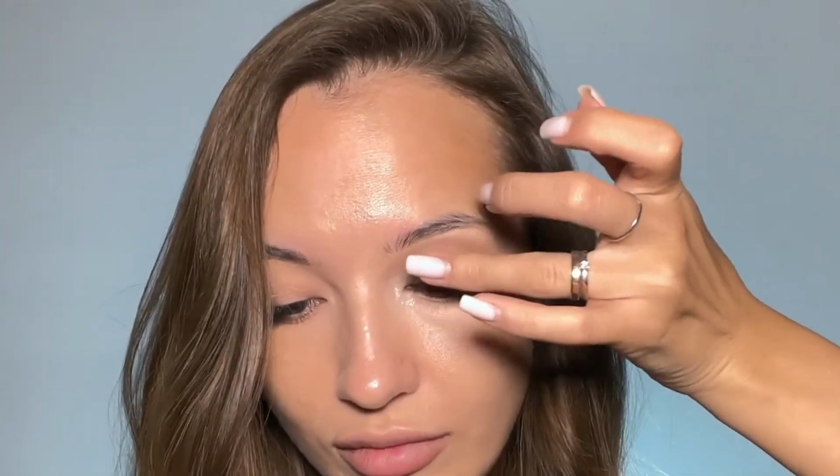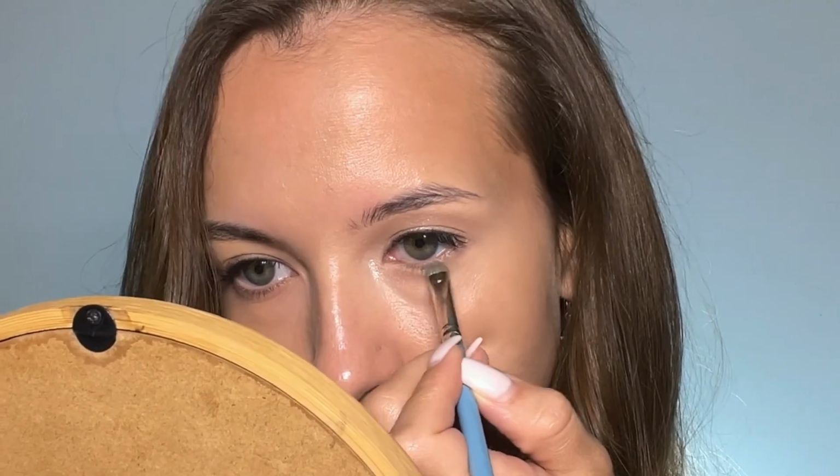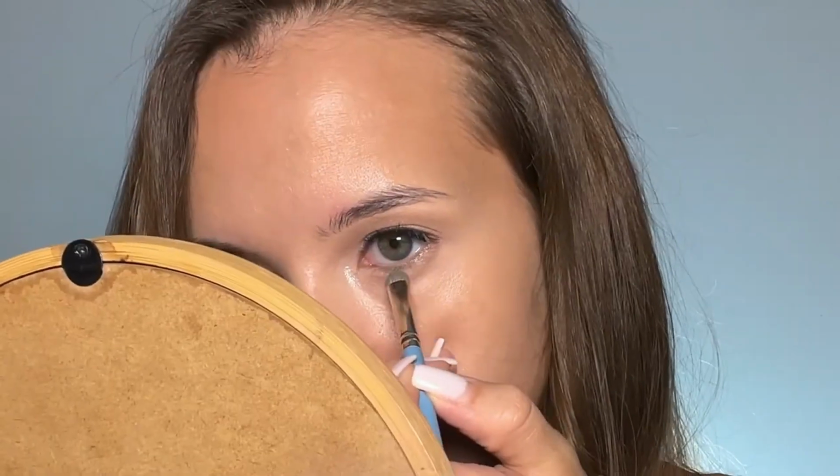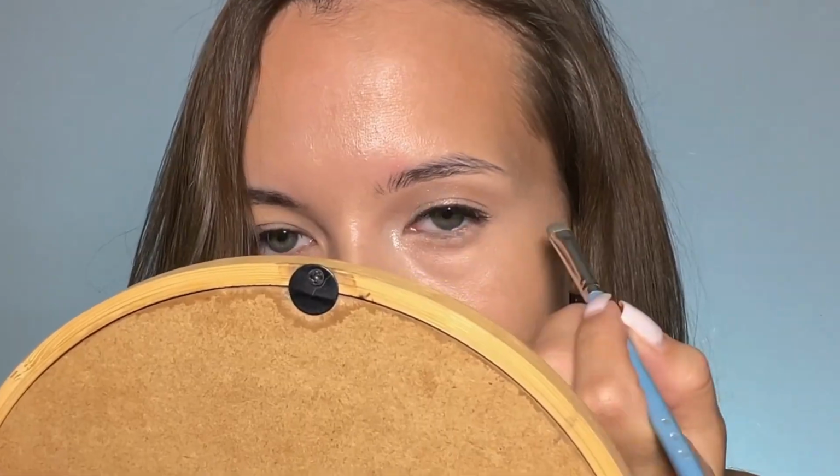Now, I slightly emphasize the lash line and extend the lash line. Here also the main thing is not to overdo it and not to make it visually heavy. So I'm going to use a dark brown shade of pencil. I just lead the line just above the lashes and tease a small continuation.